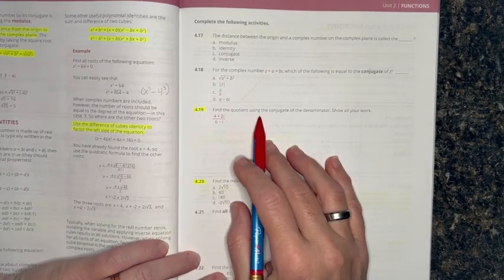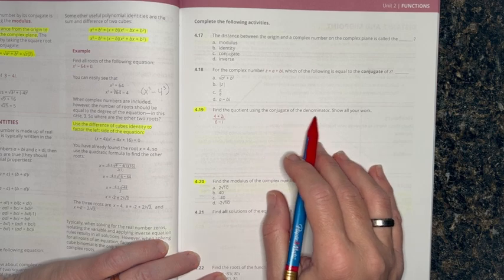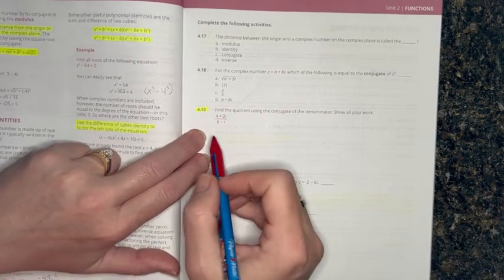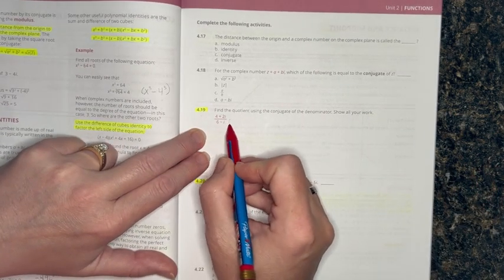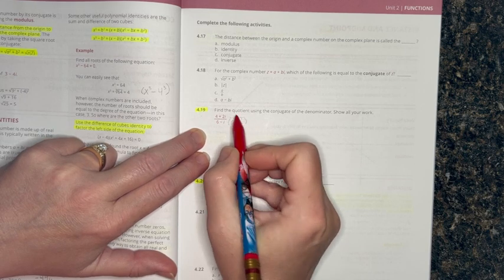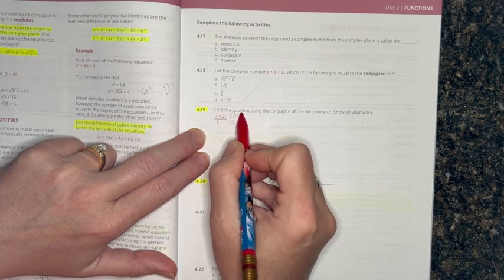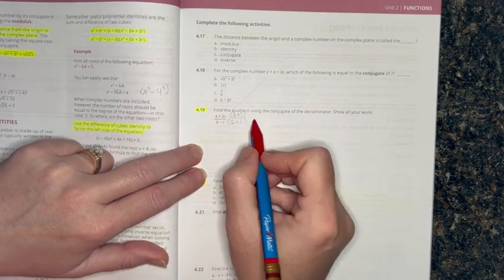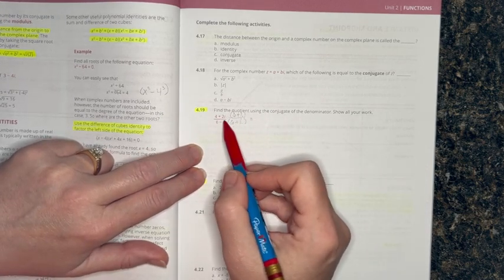419. Find the quotient using the conjugate of the denominator. Show your work. Well, remember, the conjugate is the same real and the opposite imaginary. So 6 plus i is my conjugate. All right. I'm just going to FOIL out the numerator.